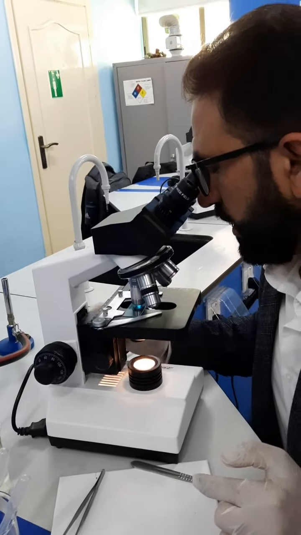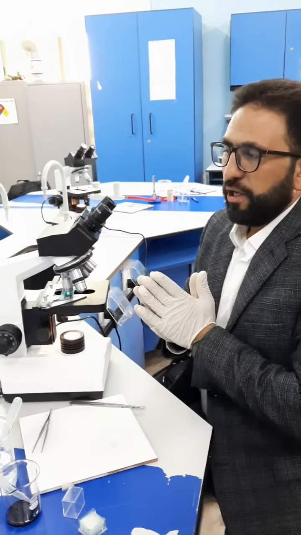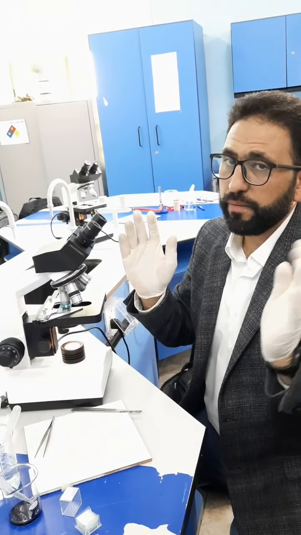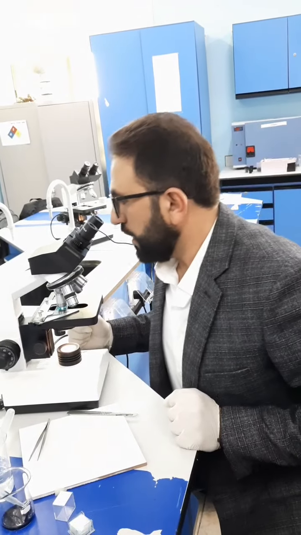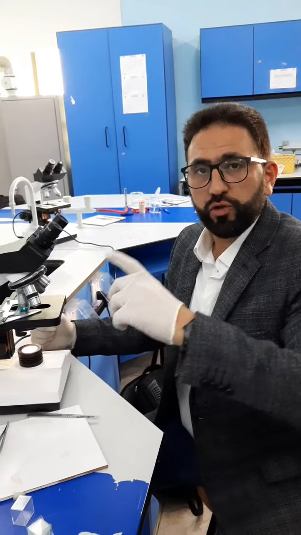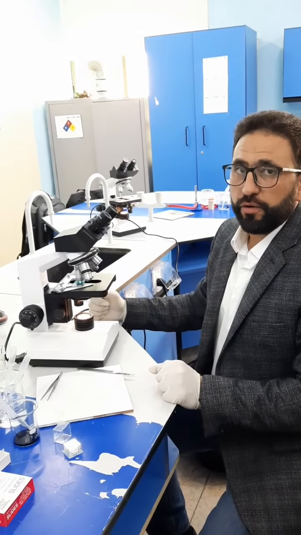Okay, guys. Now you have an eyepiece graticule, which is basically an eyepiece that has a scale inside. You can use this scale to measure the sizes of cells. Now it is your teacher's part to show you guys how to use the eyepiece graticule in order to measure the length or the width of the cells in your field of view.